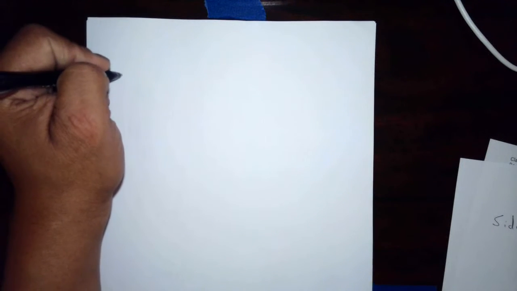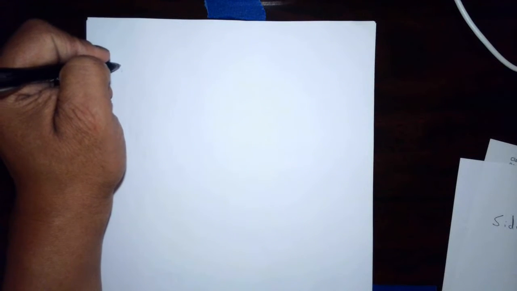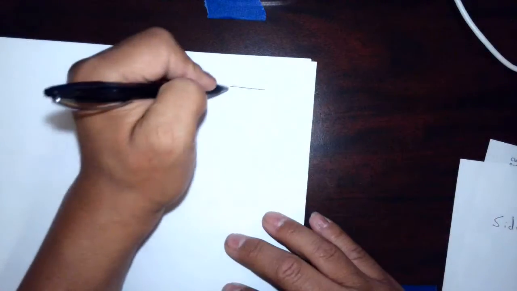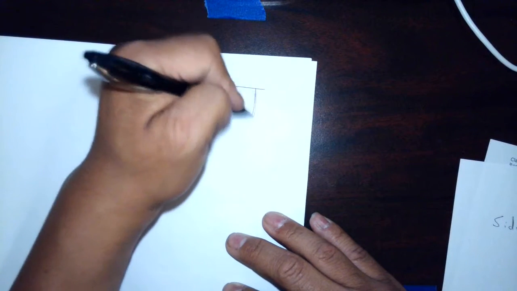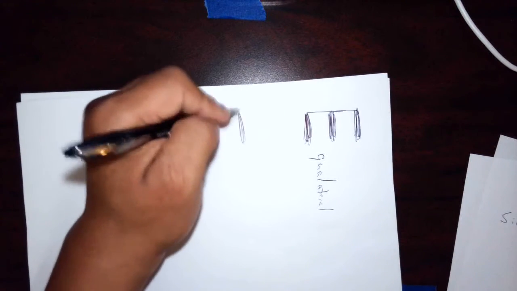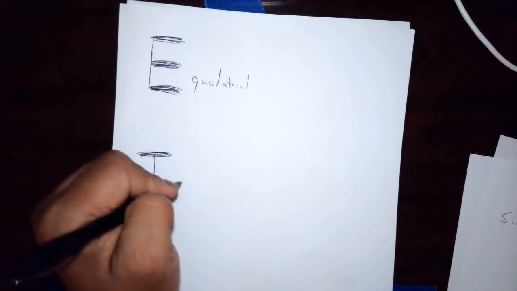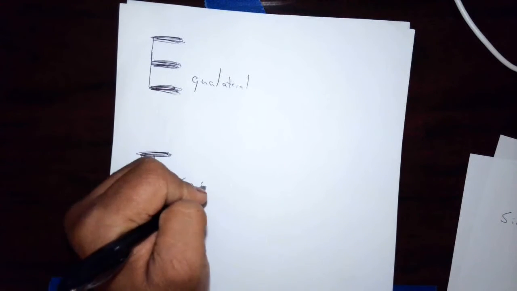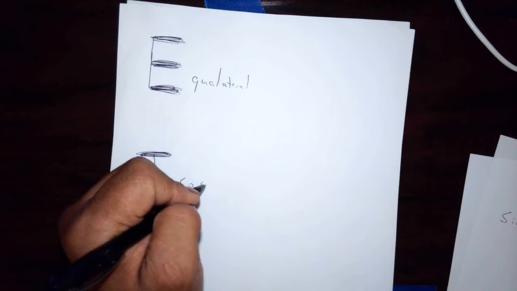Next, we base triangles on their side lengths. So on this, here's the easiest way I can know to help you out. Okay, this is the letter E for equilateral. This is going to be the letter I for isosceles.